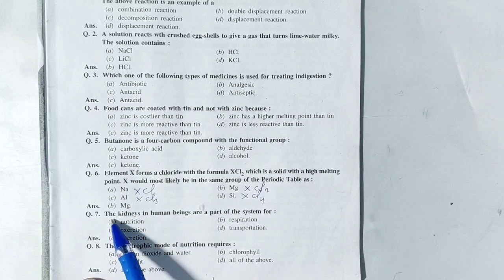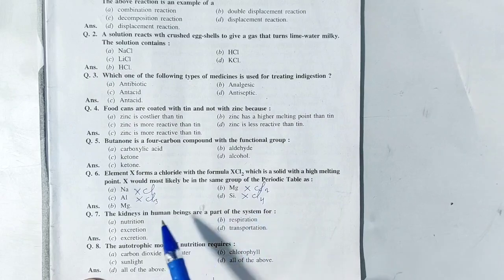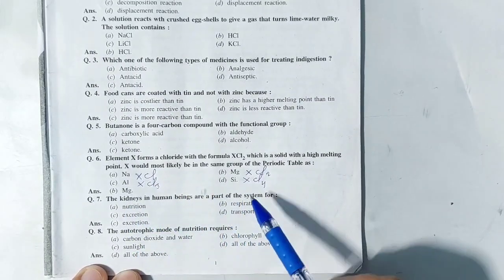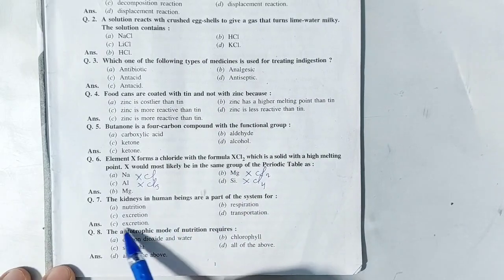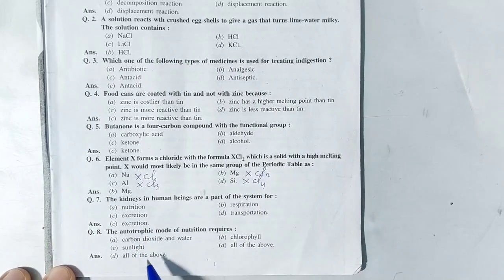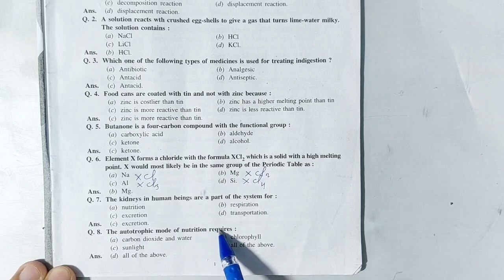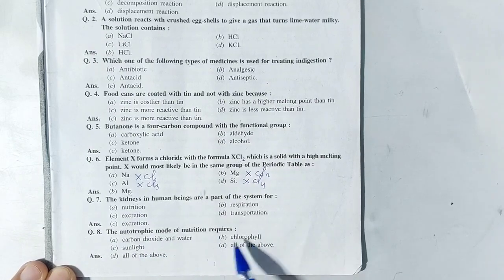Next question, the kidneys in human beings are a part of the system for. Yes students, kidneys in human beings are a part of which system? Kidneys are a part of the excretory system. So its correct option is excretion. Our next question is, the autotrophic mode of nutrition requires. We know that autotrophic mode of nutrition requires carbon dioxide and water, chlorophyll and sunlight. So its correct option will be all of the above.